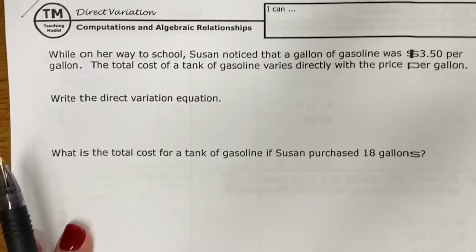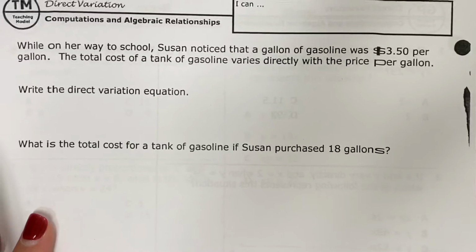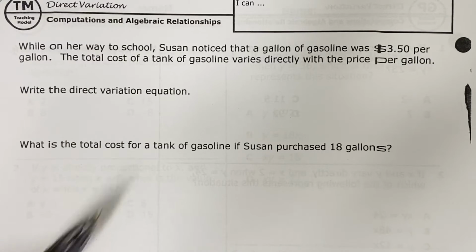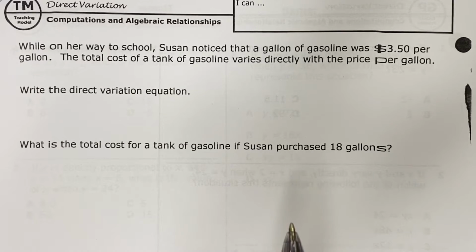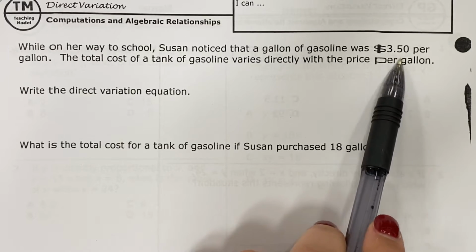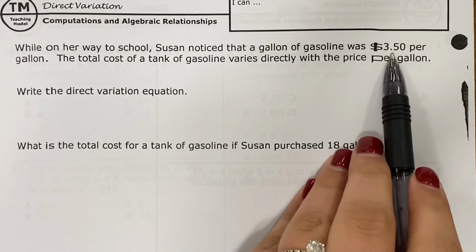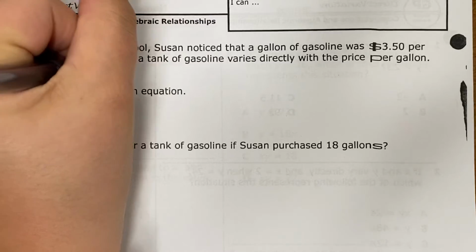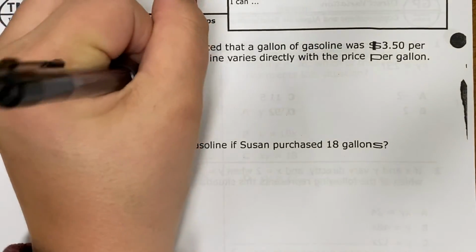Another example I want to show you is a word problem. So here is my word problem. While on her way to school, Susan noticed that a gallon of gasoline was $3.50 per gallon. The total cost of a tank of gasoline varies directly with the price per gallon. Write the direct variation equation. So I have two things. I have gallons and I have money, right? So since it says $3.50 per gallon, that means it's $3.50 for 1 gallon of gas.